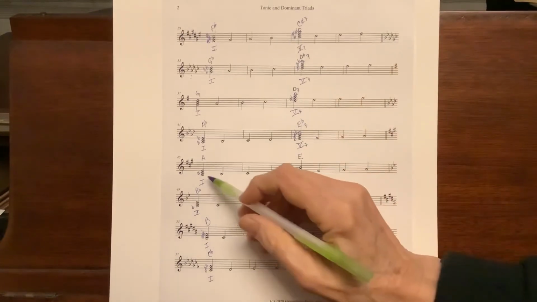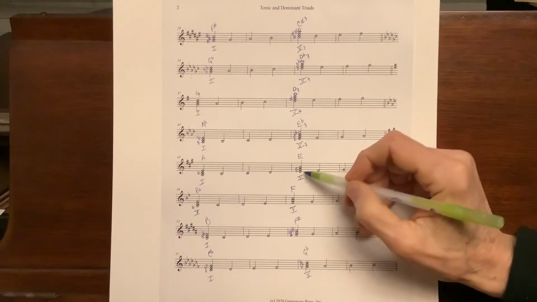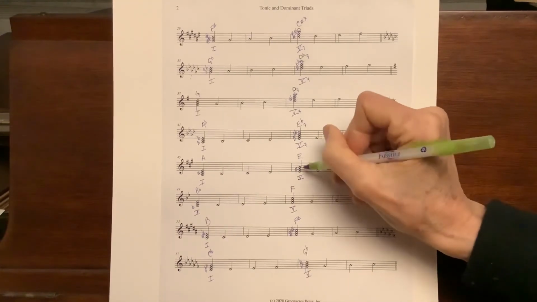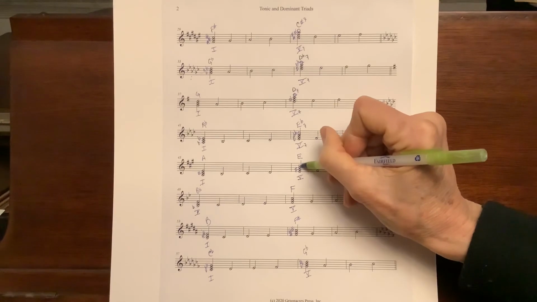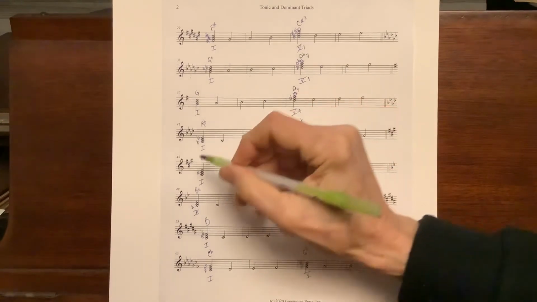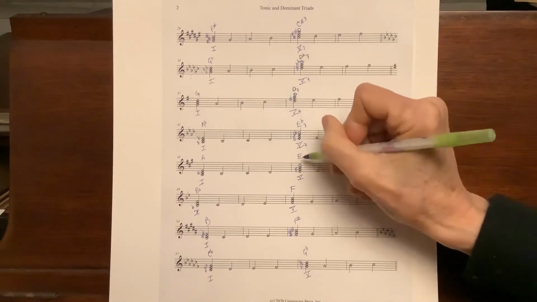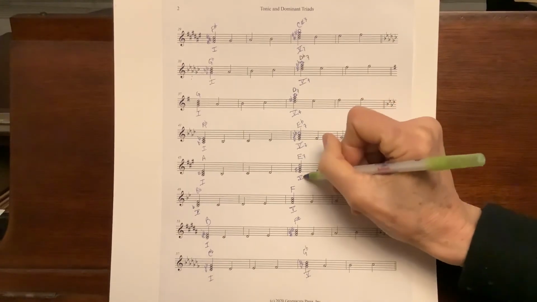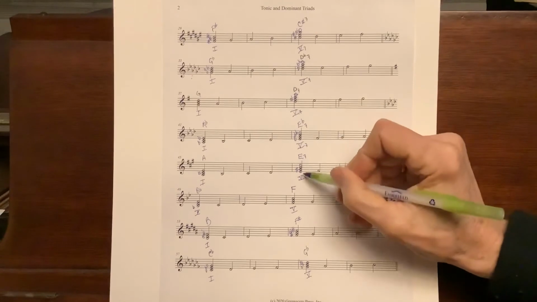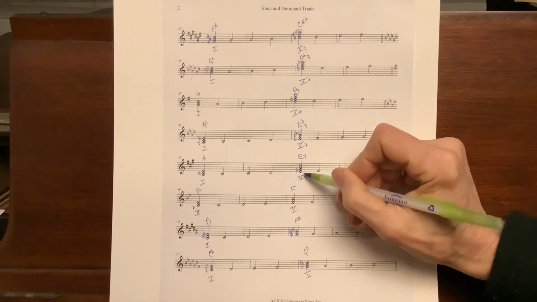All right, the 5 chord of A major is E major. We have 1, 3, 5. The 7th is some kind of D. We check the key signature. There's no D sharp, so it remains just a plain D natural. So here's E 7th. Let's say the notes.